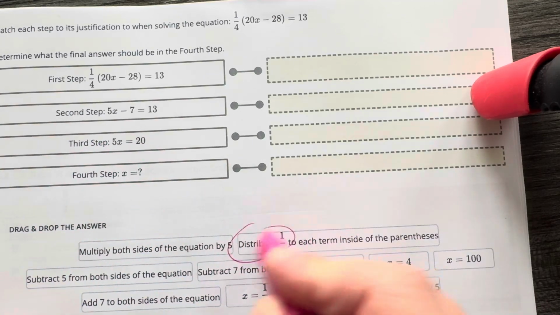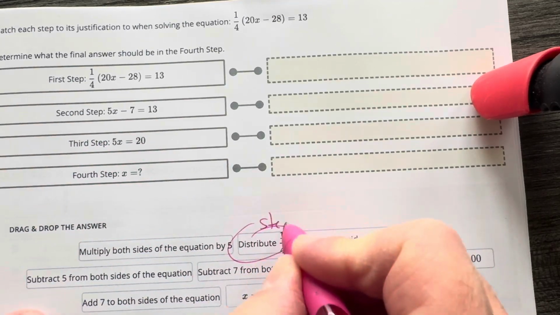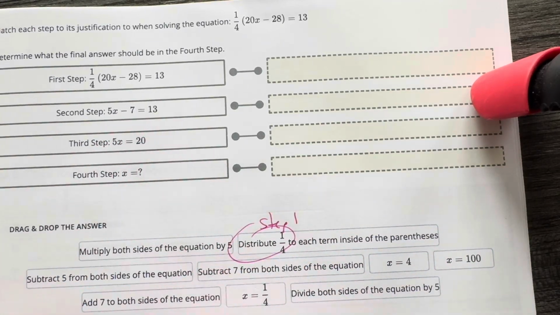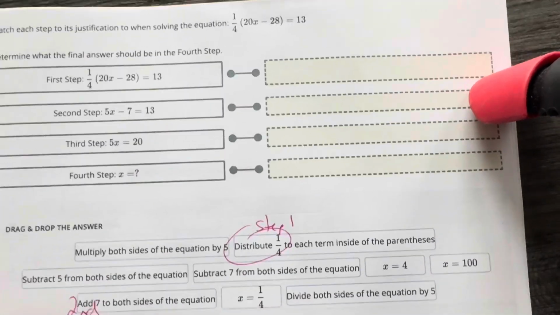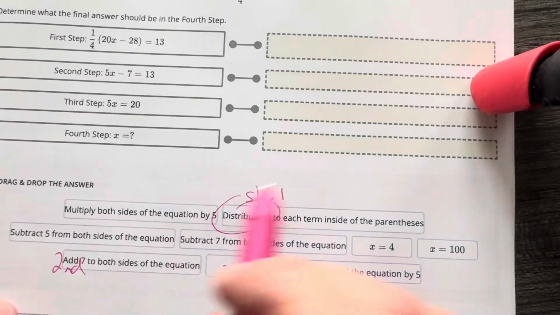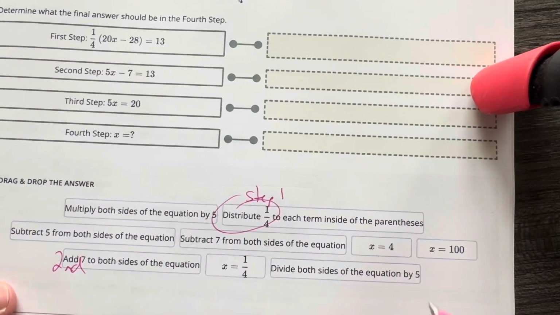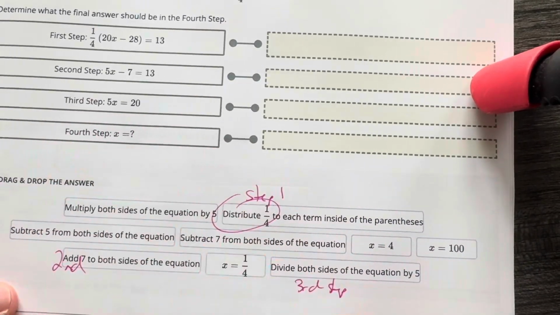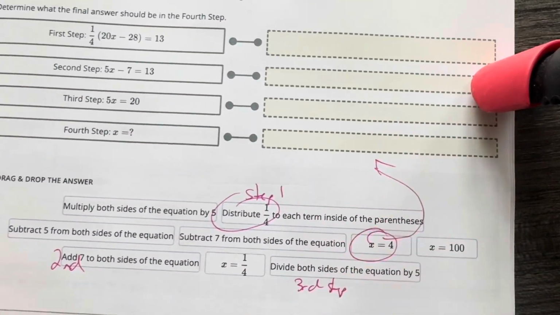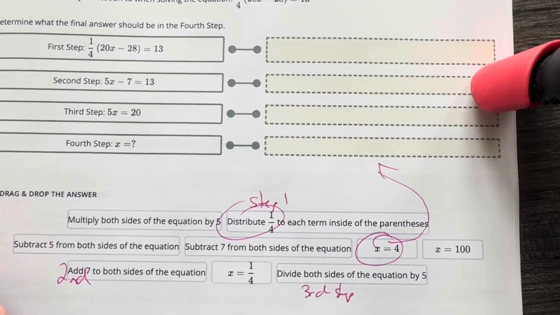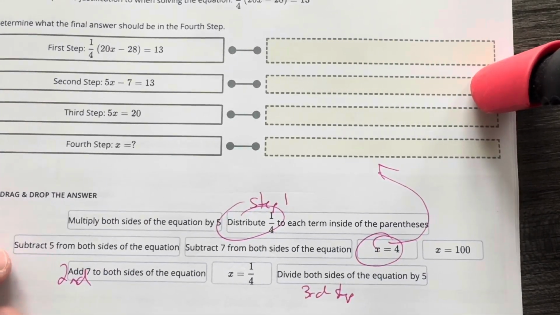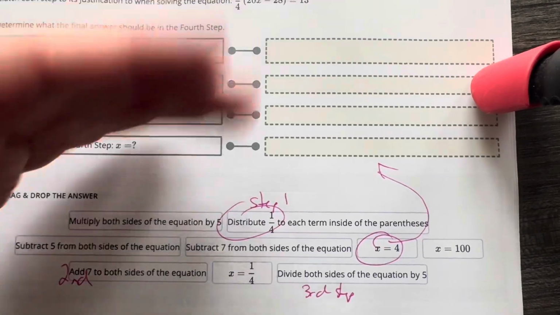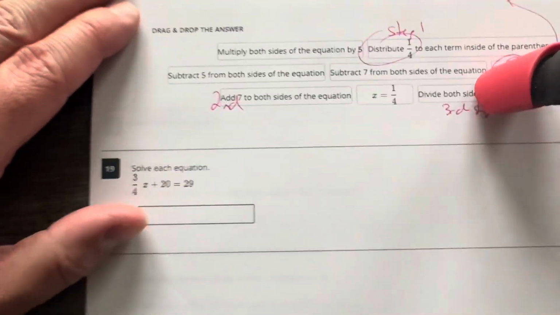So we distributed, and that's step 1. Or step 1 and step 2. Then we added 7 to both sides. That would be our second step. And then we divided by 5 on both sides. Where's that? So this is our third step. And 20 divided by 5 is 4, which means our answer is 4. Okay. You will have something like this on the test, but it's more like just a drag and drop matching for which step, what steps should be in order. So on the test, it would be just reordering these steps, these ones, okay?